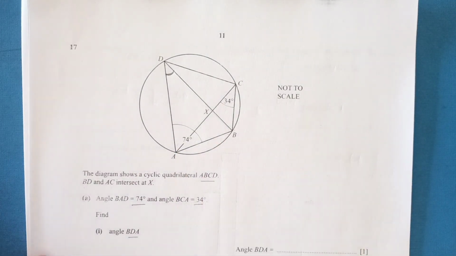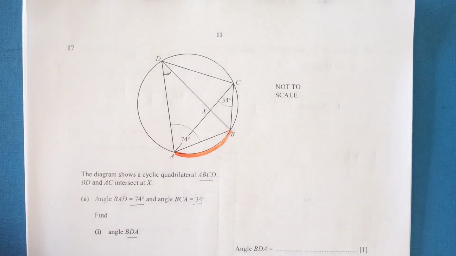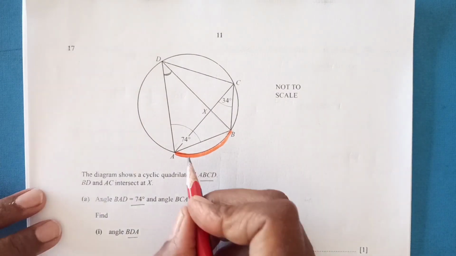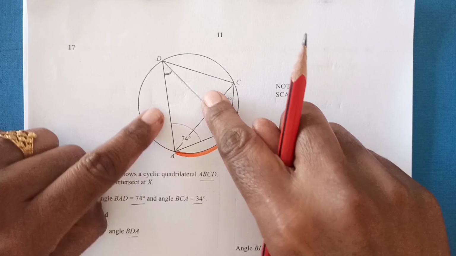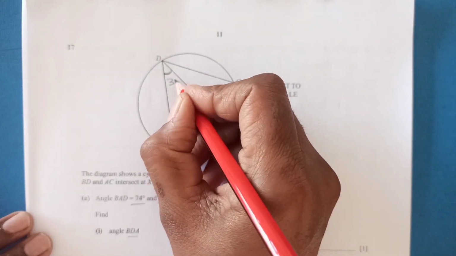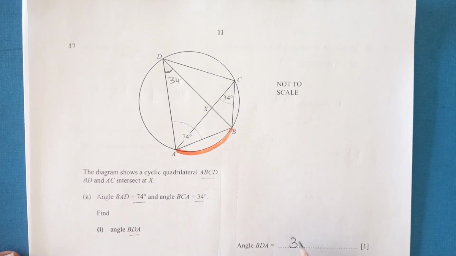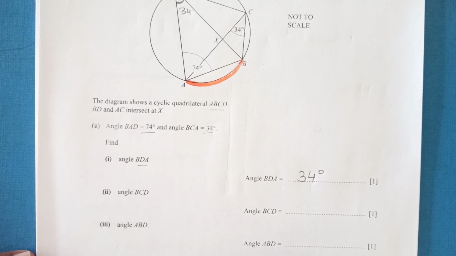Now if you see, we have this arc here, from here to here, AB. In this arc you have this angle 34 and the same we have here, BDA. So this will also be 34. So angle BDA is going to be 34 degrees because they are in the same arc, right?